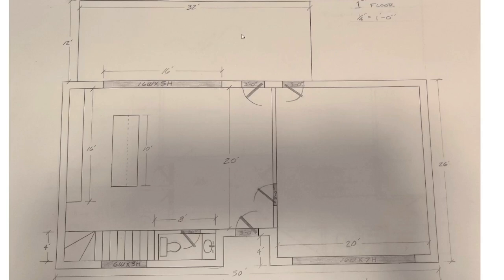So out here on the deck, we will have a spiral staircase right here that will go up to the rooftop. And the rest of the space will be filled with chairs and just an area to walk out and enjoy the weather and enjoy the view.